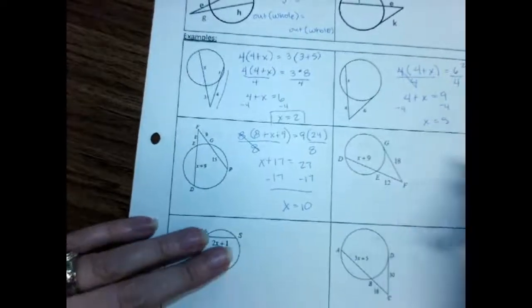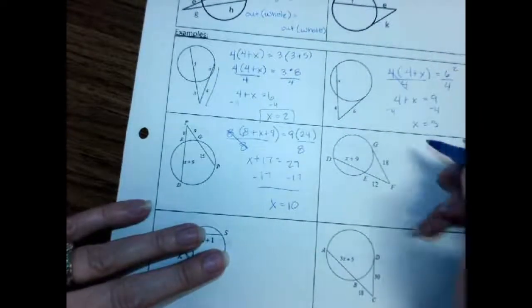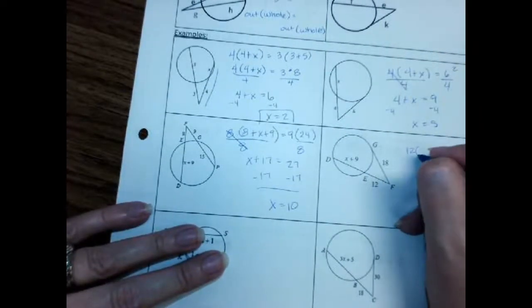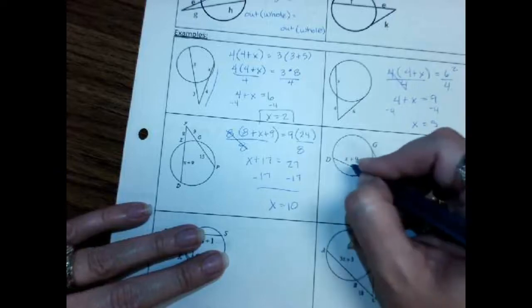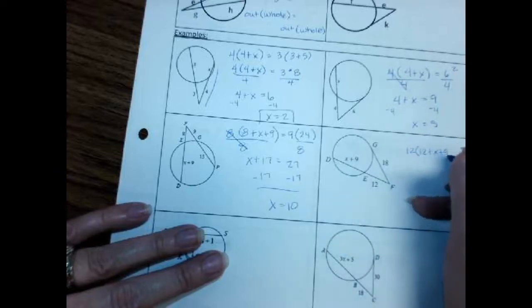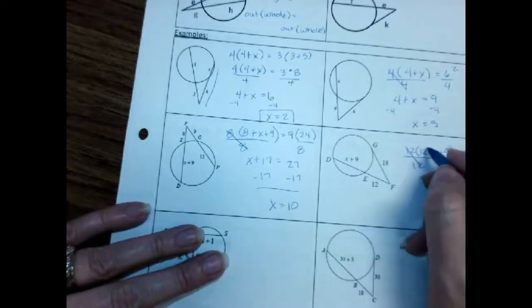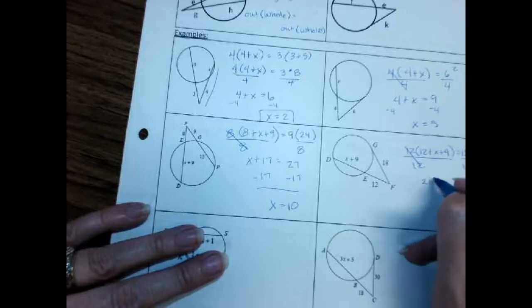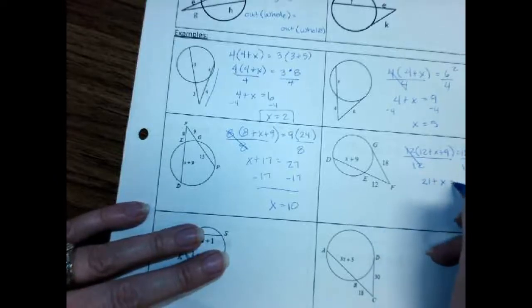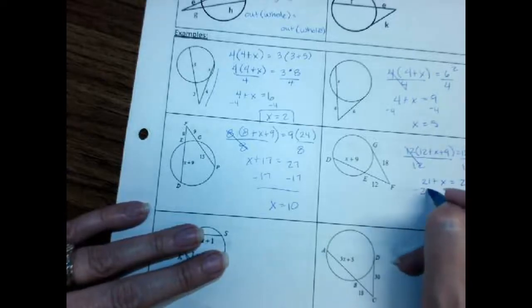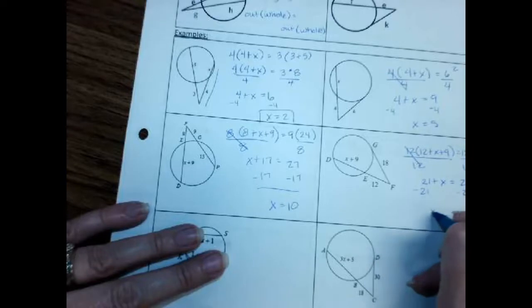This one is like this kind again. 12, and then 12 plus x plus 9 equals 18 squared. Go ahead and divide by the 12 to get rid of it, that 12. And this is 12 plus 9 is 21 plus x equals 27, then minus 21, and we get x is 6.